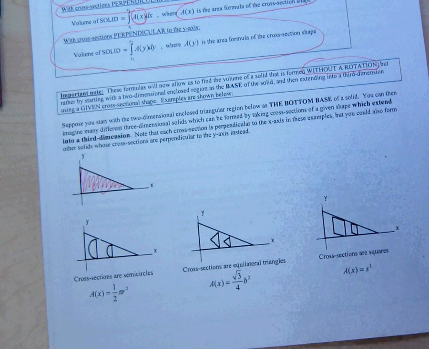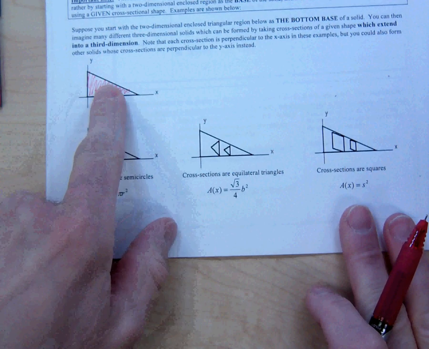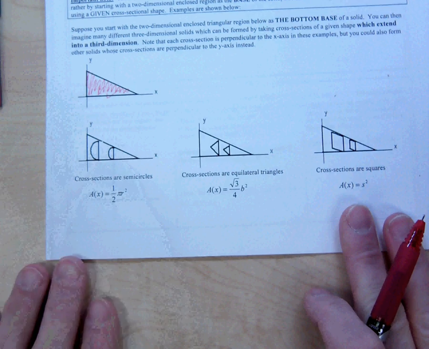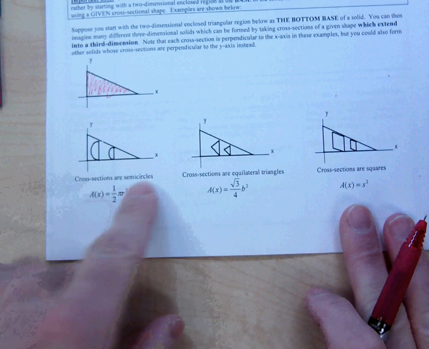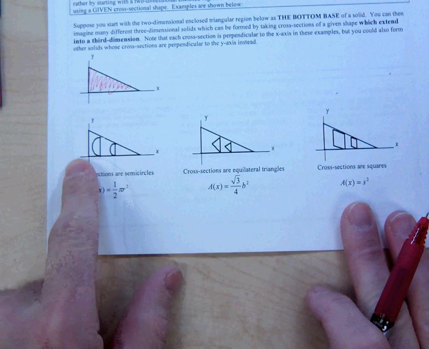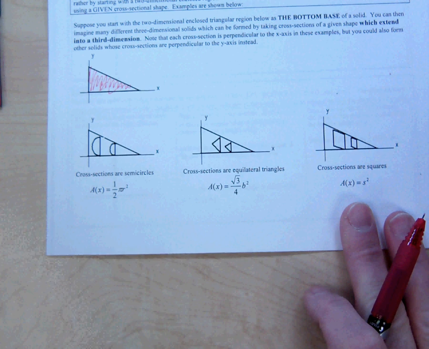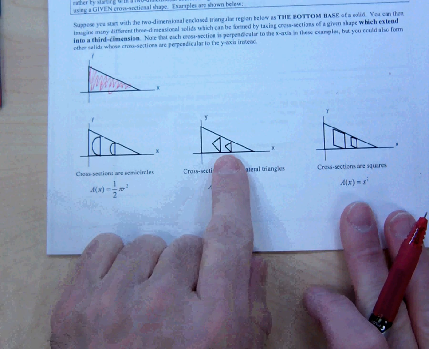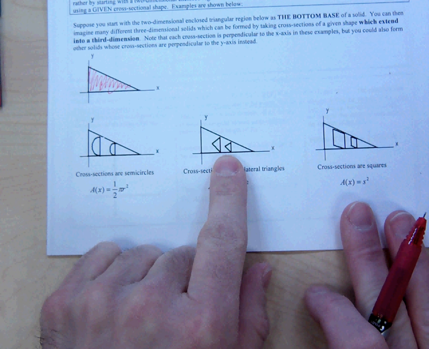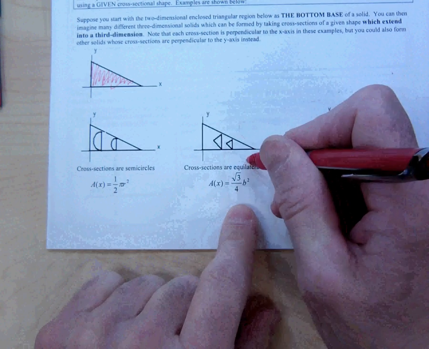So, for example, what if I tell you you're starting with that triangular base or bottom, then you're coming straight off the page into a third dimension using cross sections or slices that are semicircles. Even though it looks like I drew those semicircles sideways, they're actually coming straight up off the paper into a third dimension. Does that make sense? Same thing here. This time you're coming straight up off your paper in what shape? Cross sections or slices. What are they? Triangles. Well, suppose they're equilateral triangles.